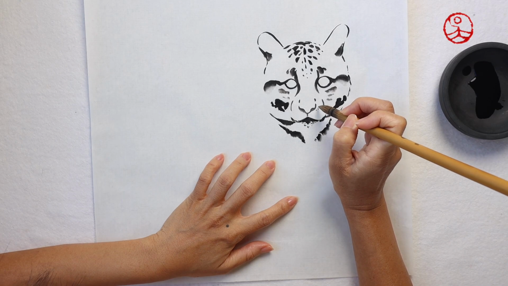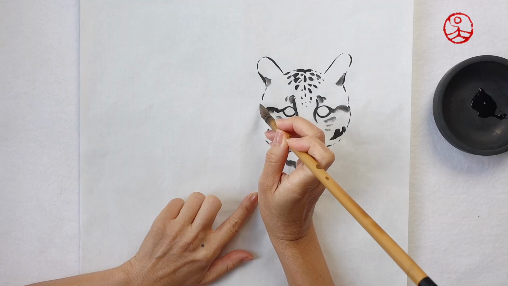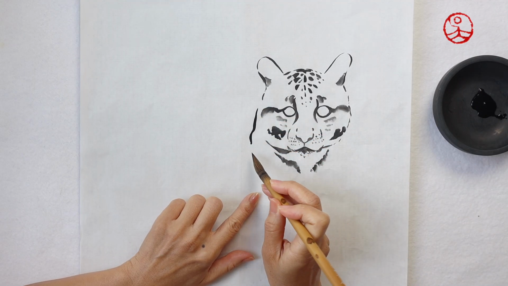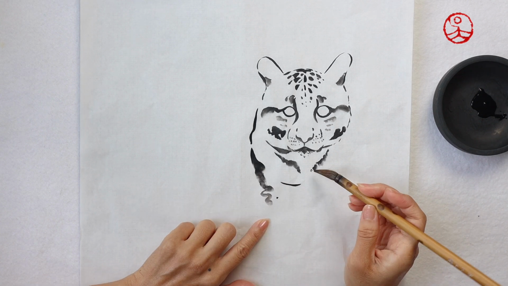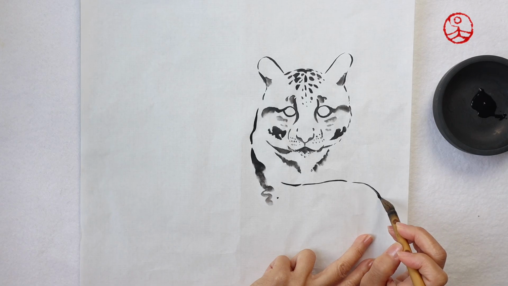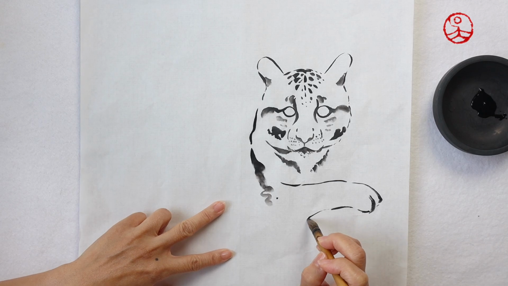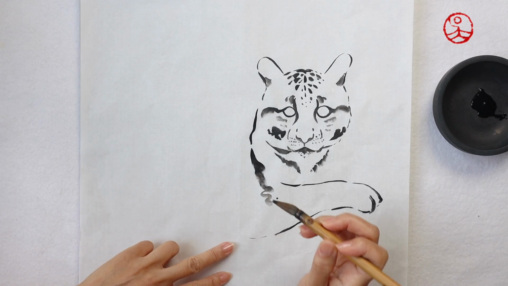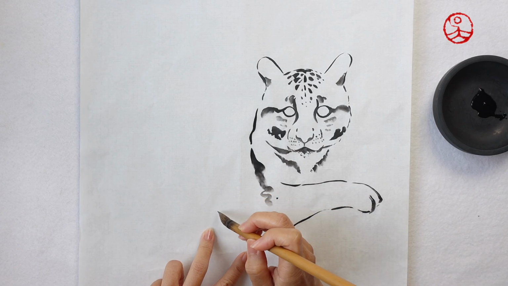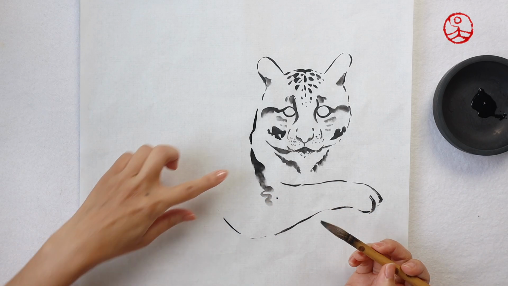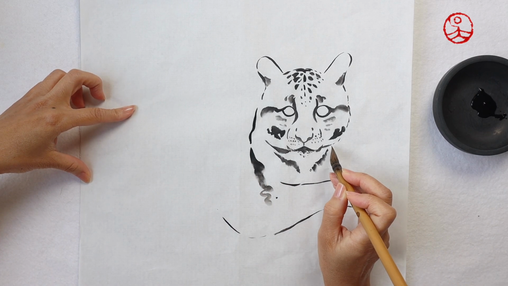So I'm going to paint some here. So there is a bit of very bubbly blue skin here that you can paint, but I will choose to leave this for now.